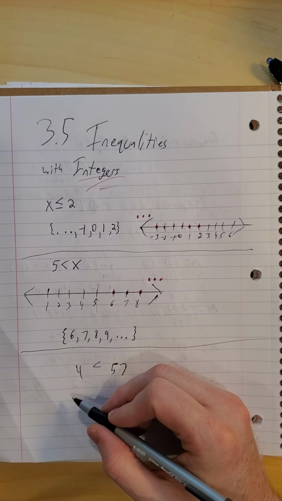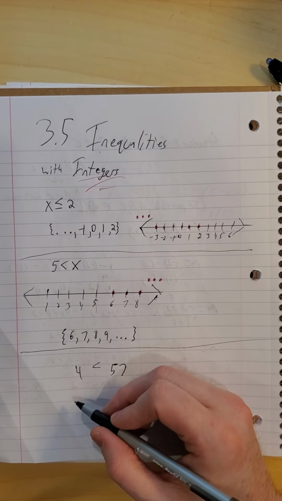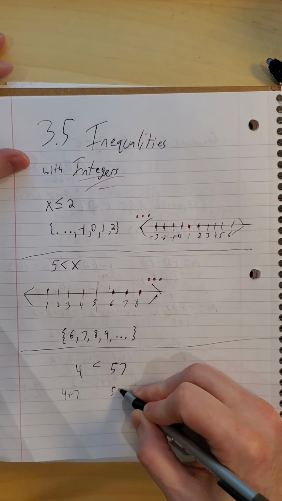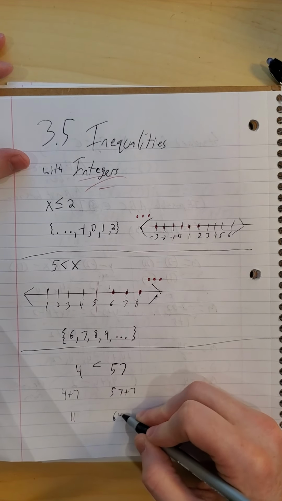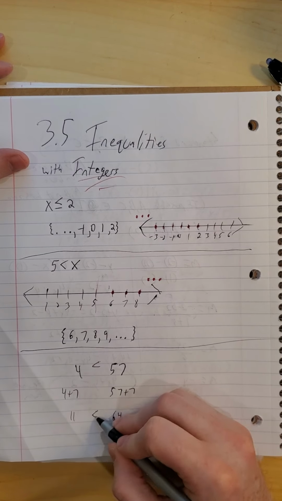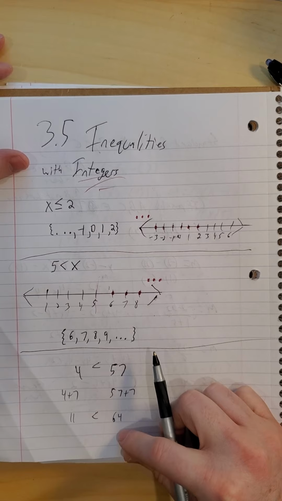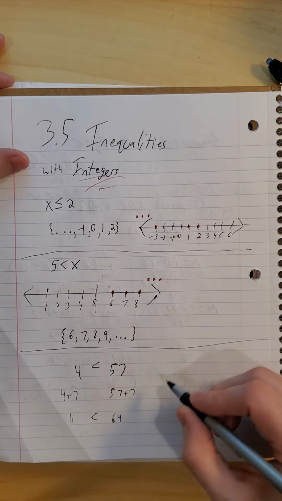Now we're going to add something to both sides. So let's see, we'll do a 7. So 4 plus 7, 57 plus 7, so we get an 11, and we get a 64. Inequality symbol would still be a less than, how these are related. Next, we'll subtract a 3.